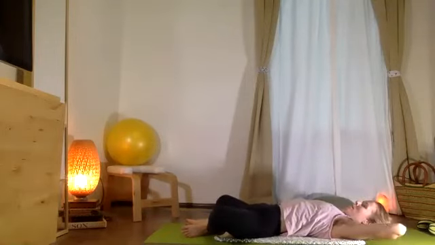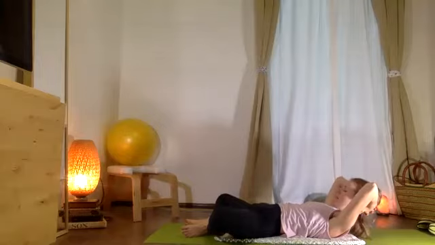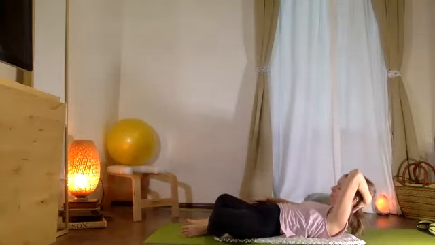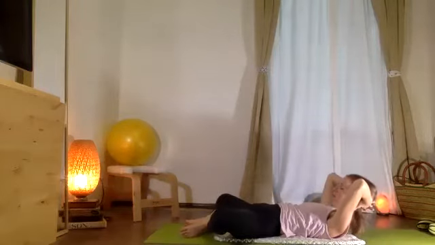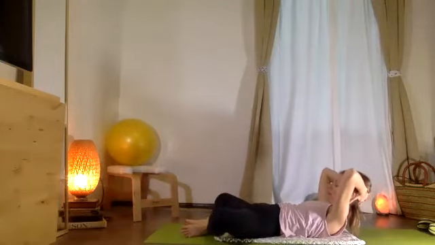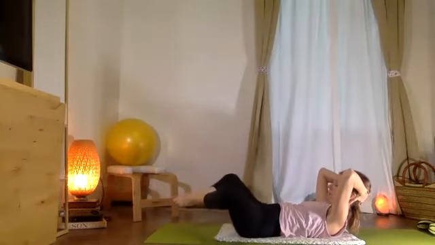And now from here, lift your head and chest and just take a look at your pubic plate. Feel that the hip bones and pubic bones are level to one another. From here, you're going to lift the shoulder blades without tucking the pelvis up, and then lift your two feet.